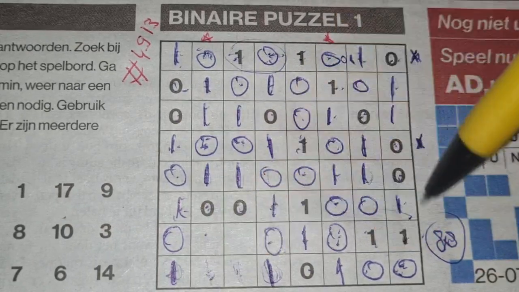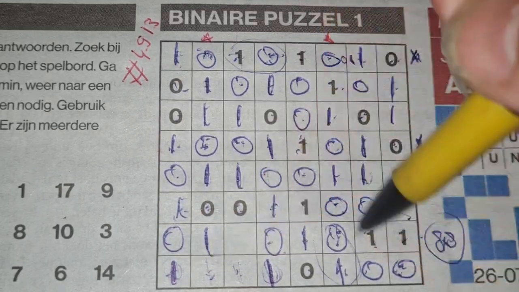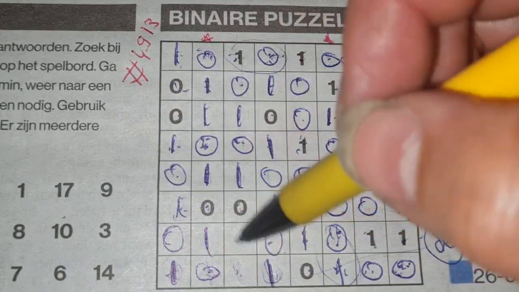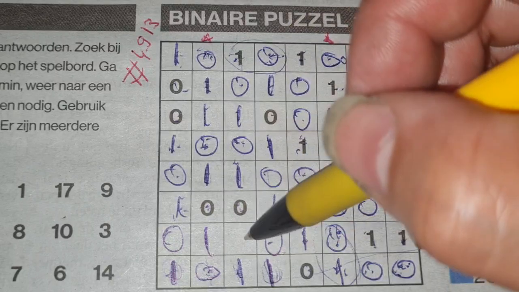00111100 11 empty box. So we need to switch those two digits. We have an O here, this should be a 1. We have a 1 here, this should be an O. 4 O's we have here in the last row, so the rest are 1s. 4 1s we have here in this column, so the rest are O's.